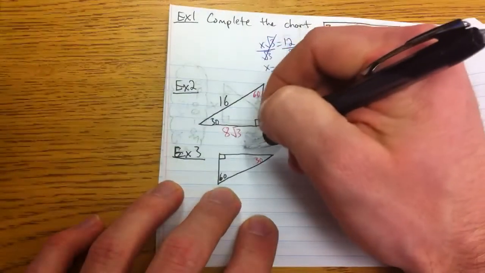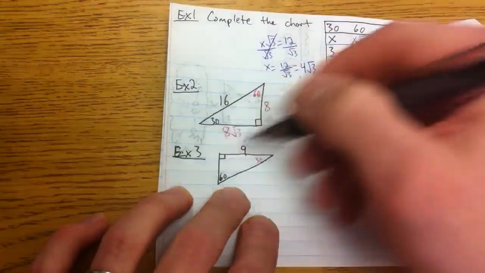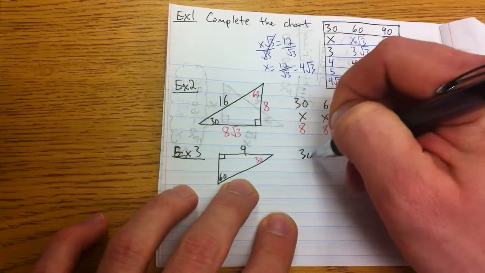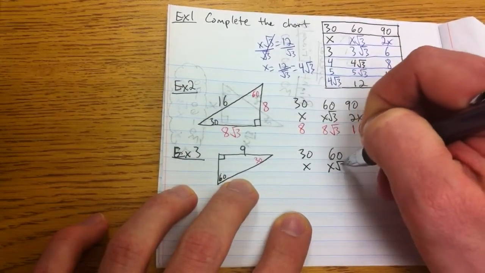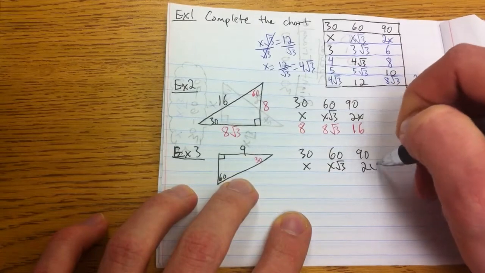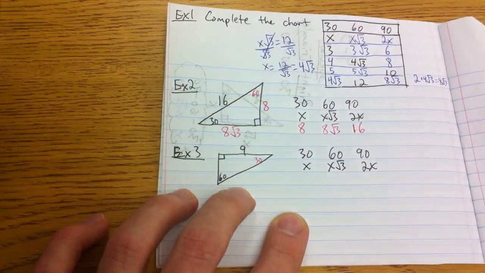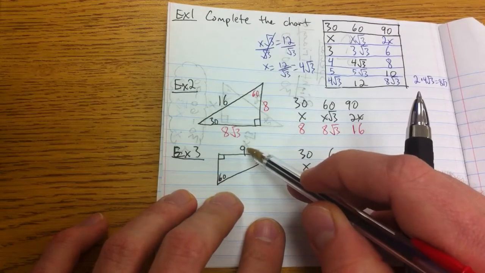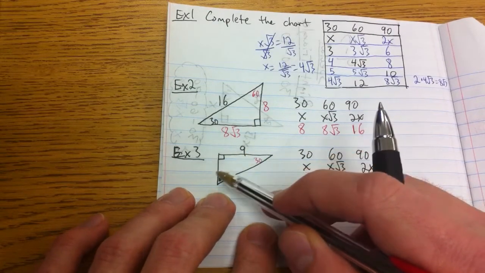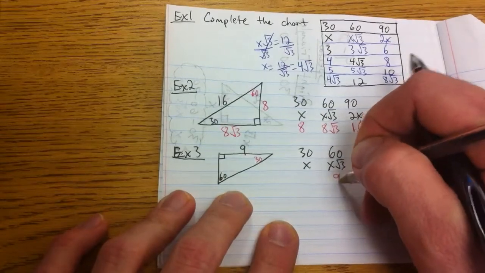Up top here I've got 9. So I know I've got a 30-60-90 triangle. I can always start with this: 30-60-90 is x, x radical 3, 2x. Fill in what I know. I've got to find out what angle the 9 is across from. That's across from the 60, so 9 goes there.